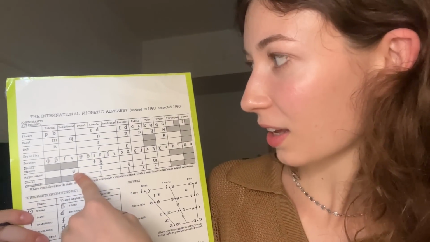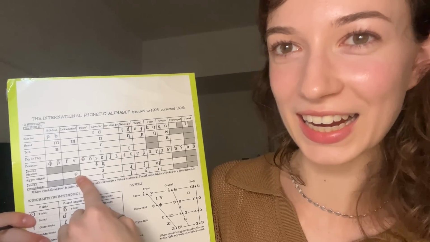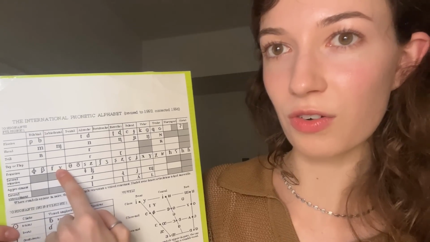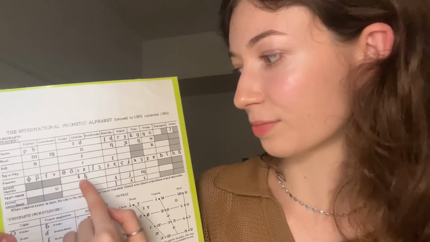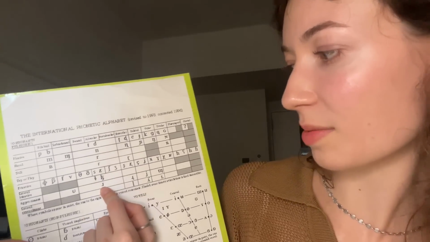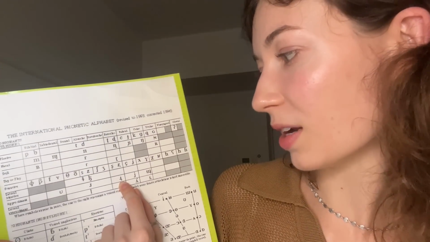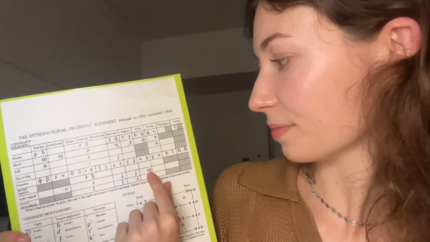Okay, labiodental approximant. This sounds like wah, wah, wah. It's like you're gonna make the V sound, but you don't touch or get close to touching your lip with your teeth. It's a little bit further, like wah, wah, wah. Okay. And we have ra, ra, the R sound, velar approximant. And then retroflex approximant is like ra, ra, ra. And then palatal approximant is ya, ya, ya.